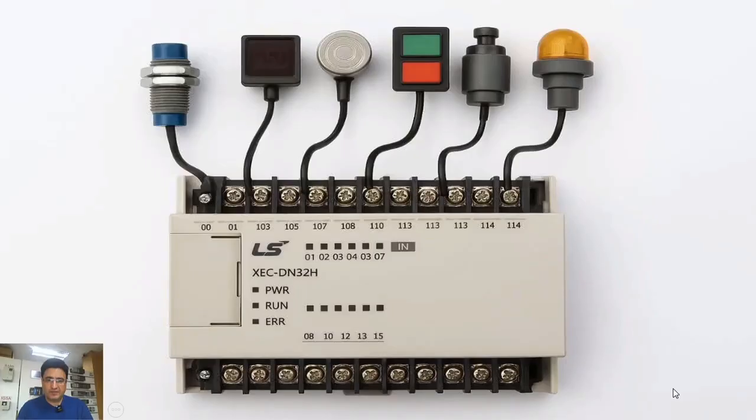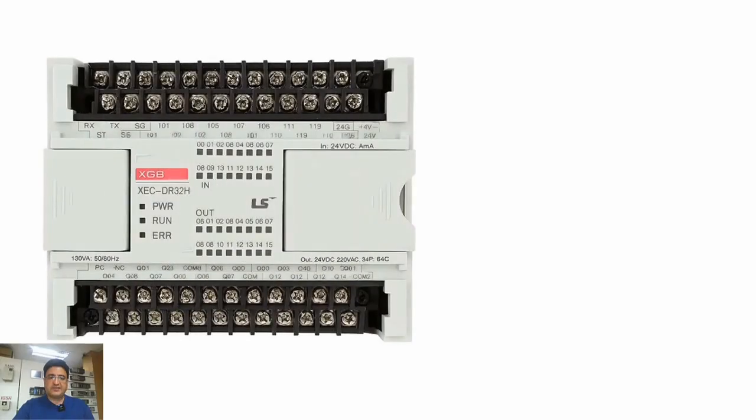Alright, now let's suppose we have an LS PLC. We've connected several sensors to its inputs. What we want to do is to have the values of these inputs all together in the PLC and read their values. The way addressing works when, for example, we are using a single byte is like this.